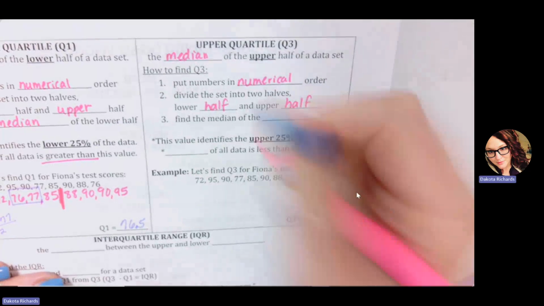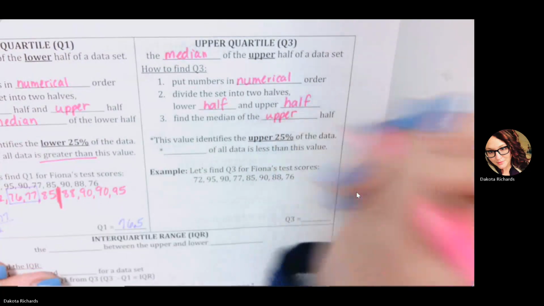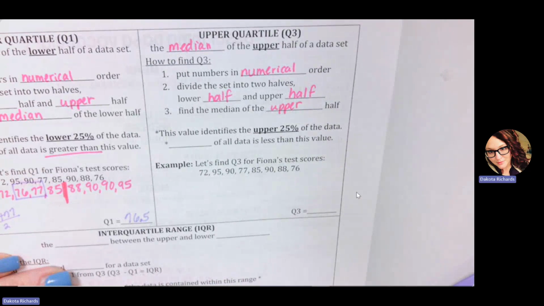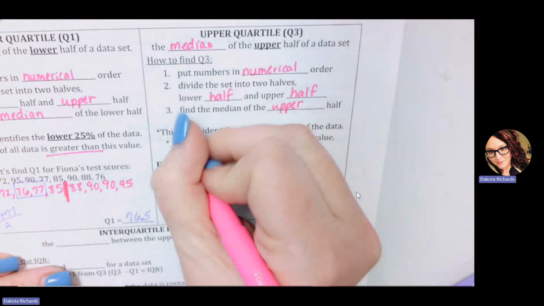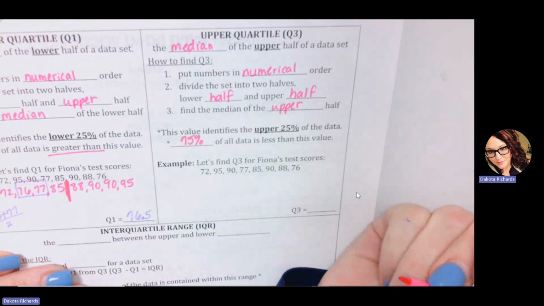Find the median of the upper half. This value identifies the upper 25% of the data. 75% of all data is less than this value.